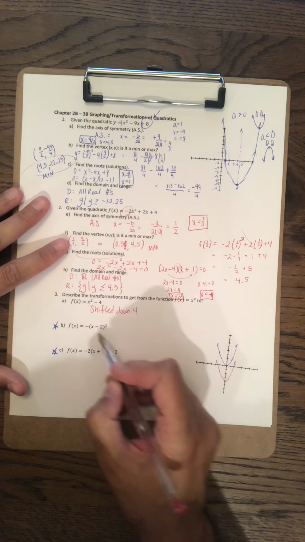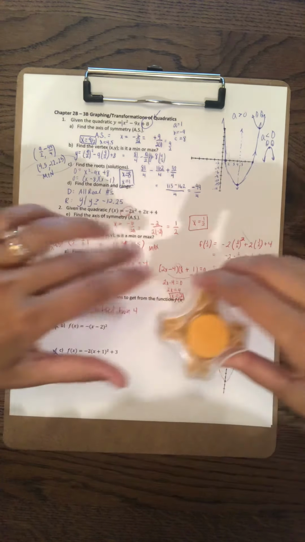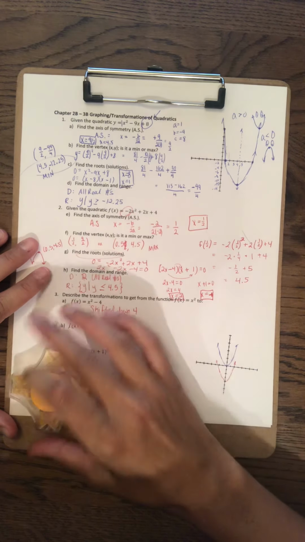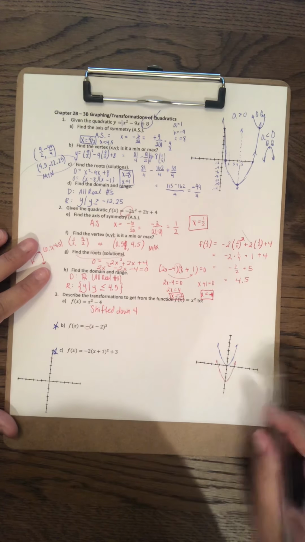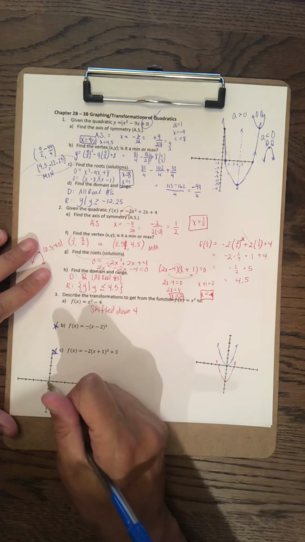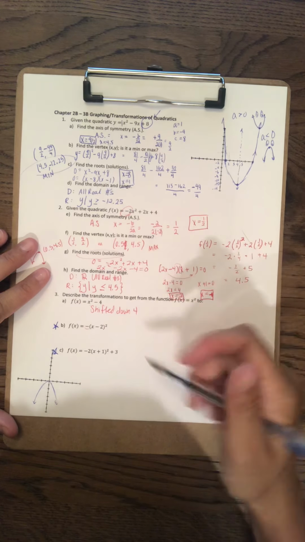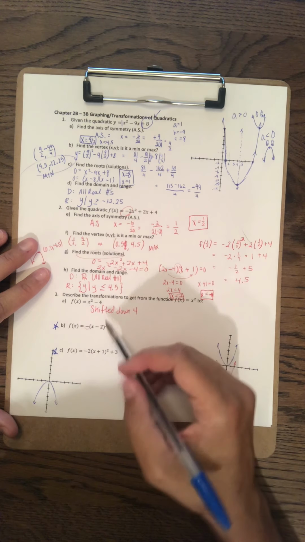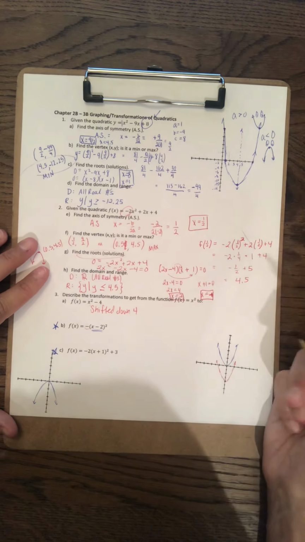The next one I want to look at is b. So for b, let's put that over here. This is negative. So the function x squared is positive. If we look at y equals negative x squared, it goes down. But this is negative and then x minus 2 squared. So the question is, what does this do to the graph?